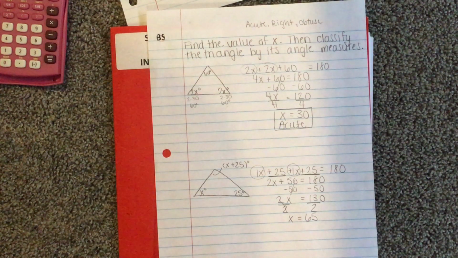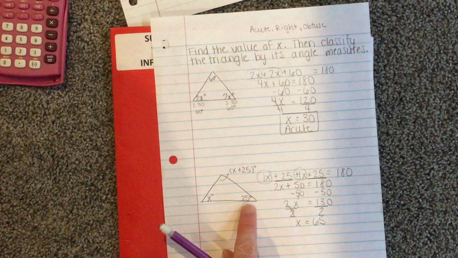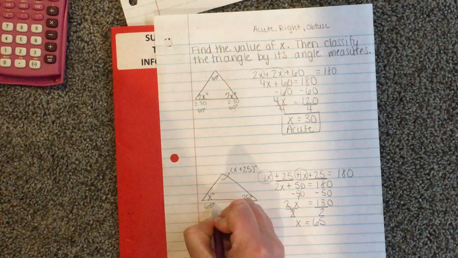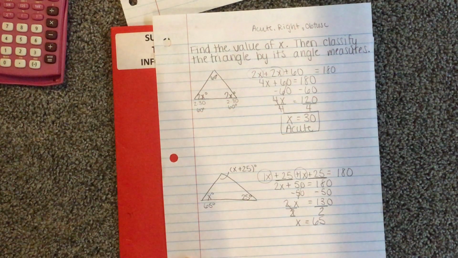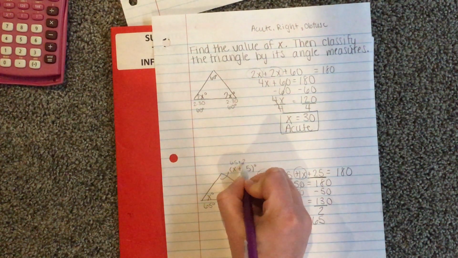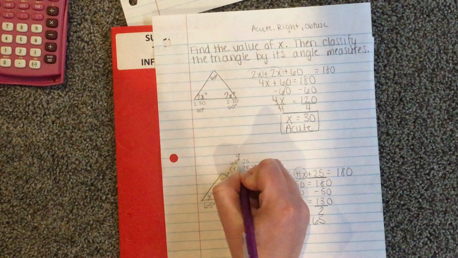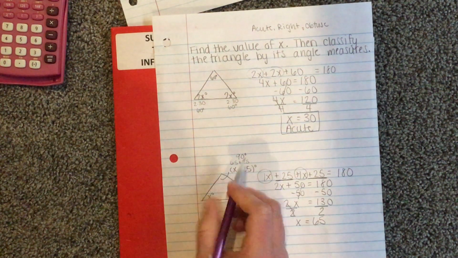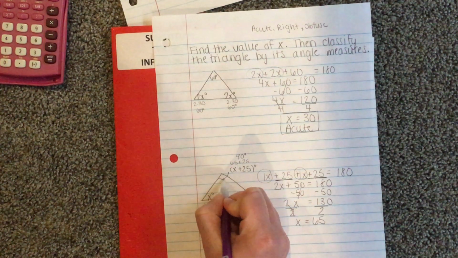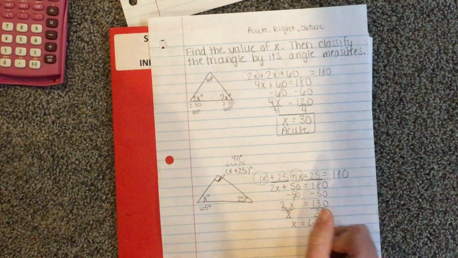Now I'm going to classify, so I have to look back at the triangle. This angle is less than 90 degrees. This angle is x, which is 65. That's also less than 90 degrees. This angle, I have to add 65 plus 25. That's a 90-degree angle. Because I have one angle that's 90 degrees, this triangle is actually a right triangle.